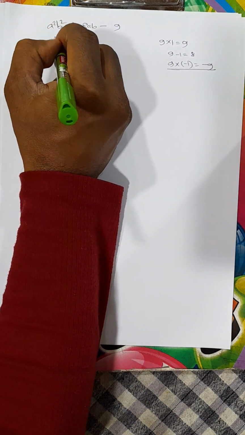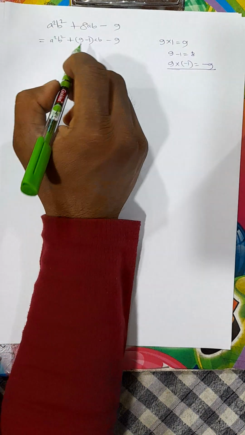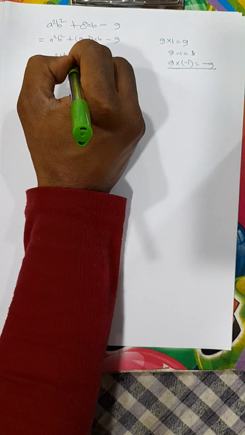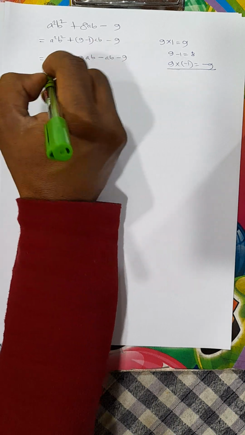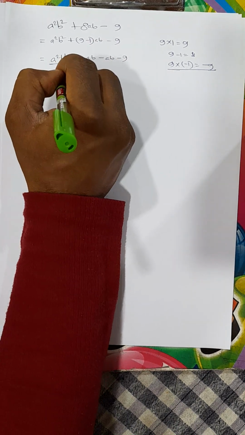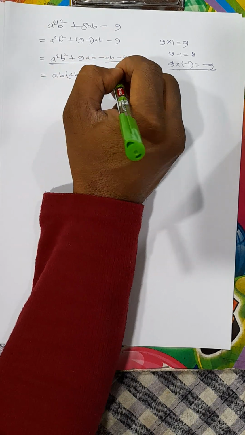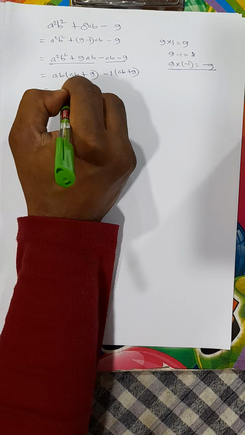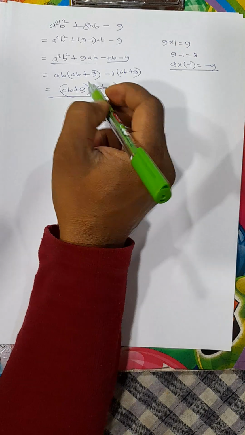So write it like a square b square plus 9 minus 1 ab minus 9. Product of 9 and minus 1 is minus 9. Now a square b square plus 9ab minus ab minus 9. So what is the common factor here? ab is the common factor, ab plus 9. And this, what is the common factor here? Only 1 is the common factor, ab plus 9. Then ab plus 9 and ab minus 1. So this is the factorization of this expression.